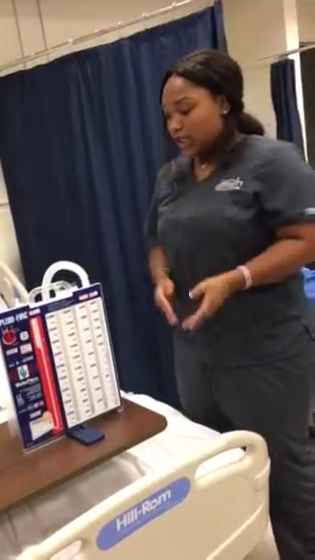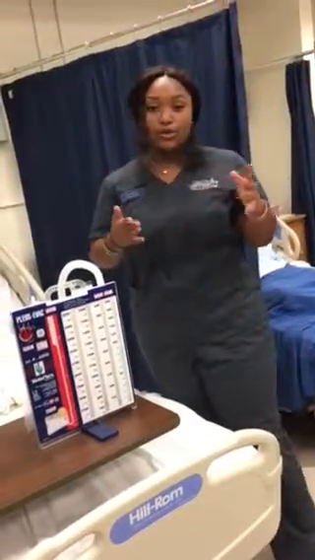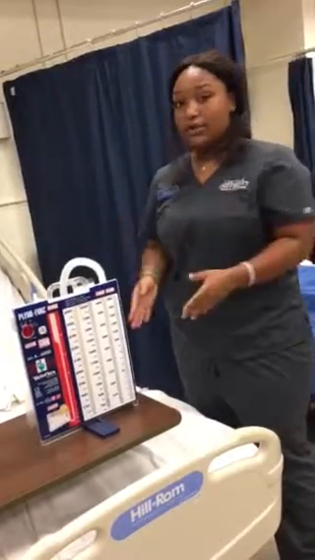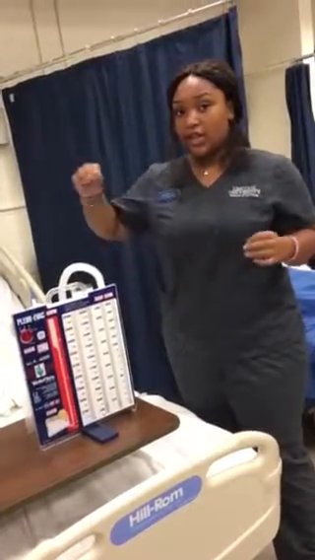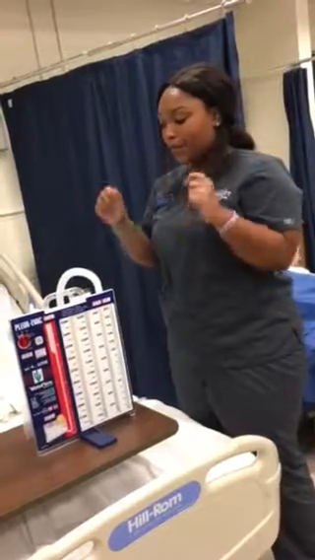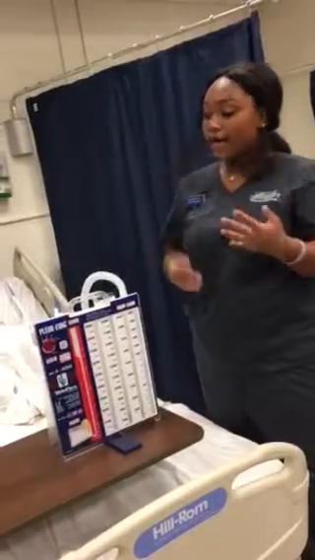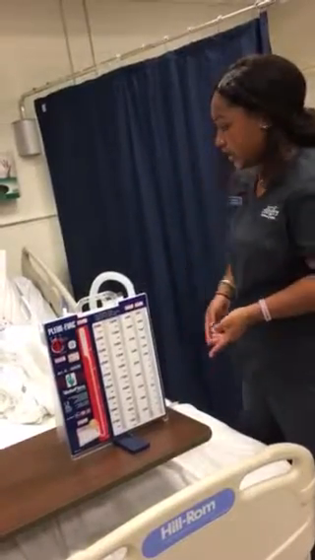And when you have to change these, it's typically a two-person job, because you don't ever throw these away. You just put them in the biohazard container. So one person will be holding the tubing and making sure the patient is okay, while the other is trying to attach the new PLEUR-EVAC to it. So that is how that works.